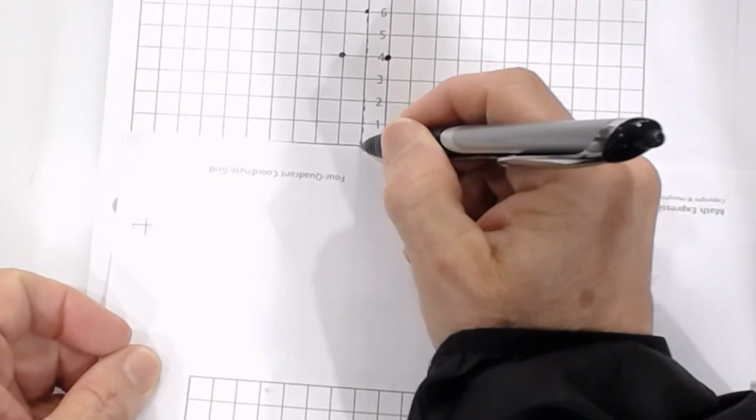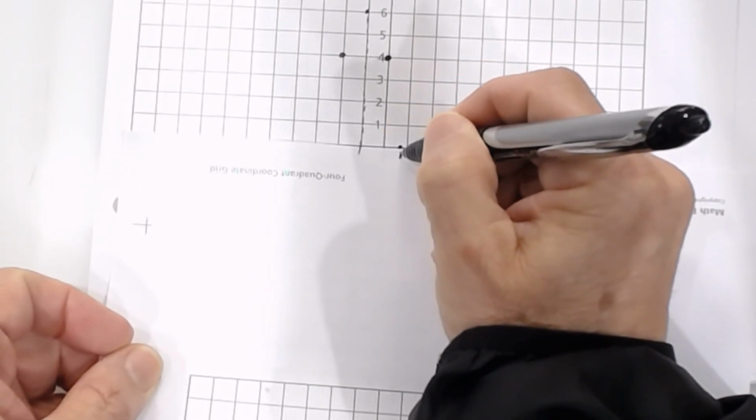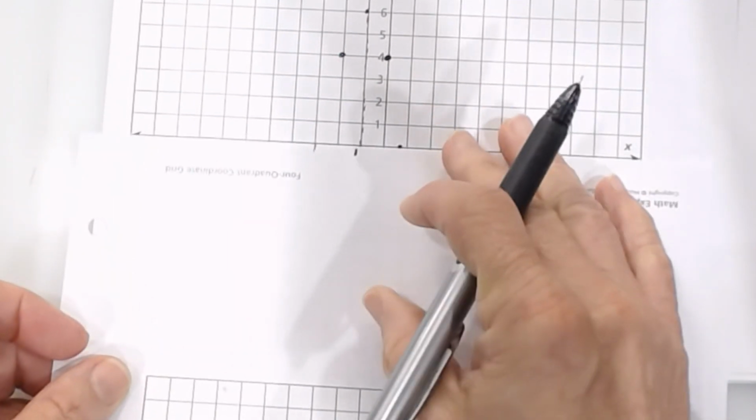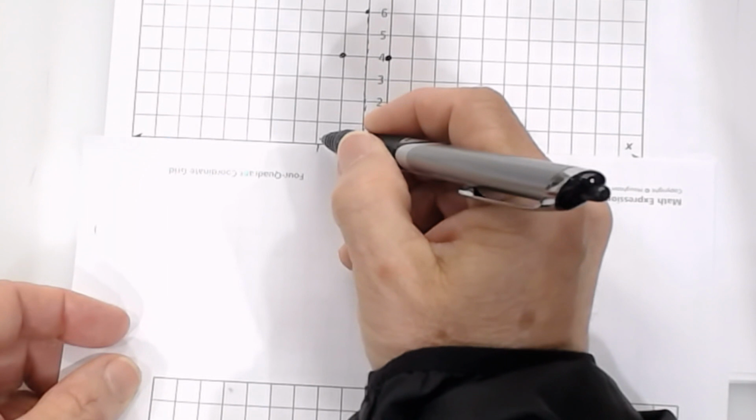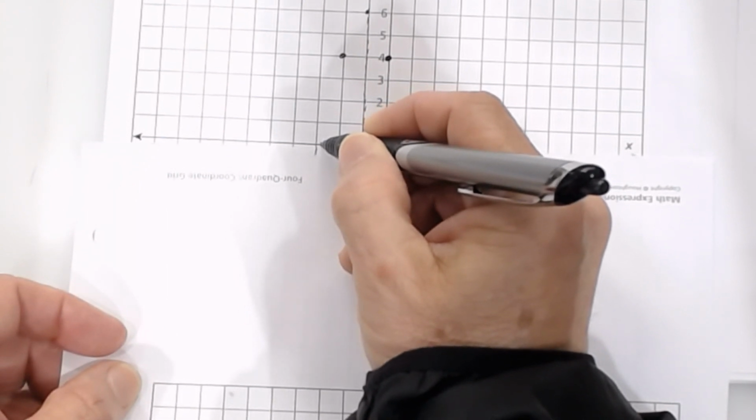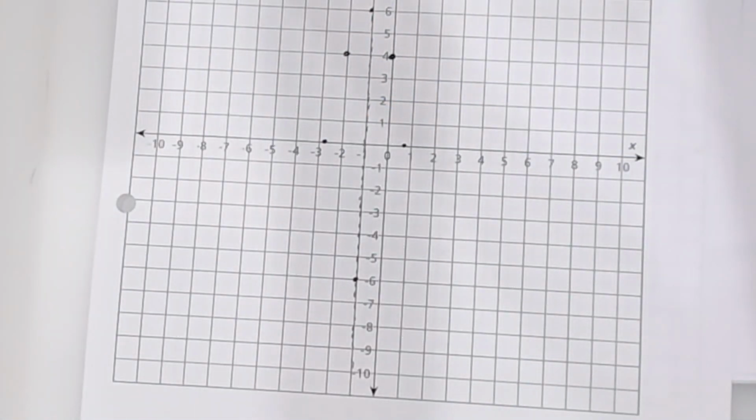Here's the axis of symmetry, and here's my x-intercept. So that distance should be the same as what? That distance. So that's about 2.7 right here, negative 2.7. I just used those little distances to help me.